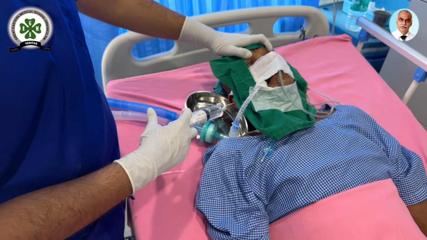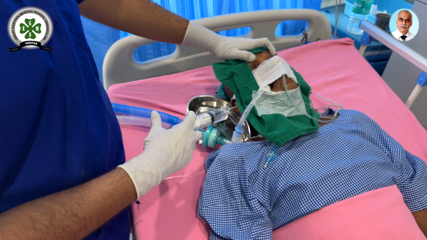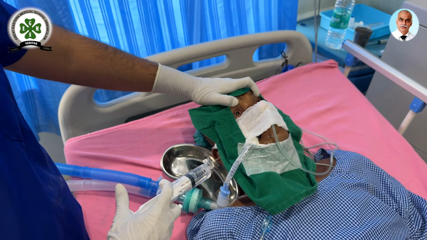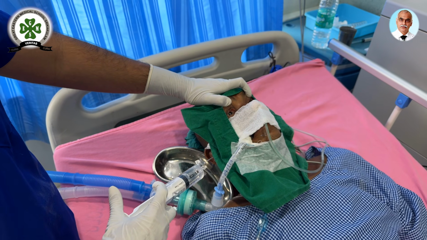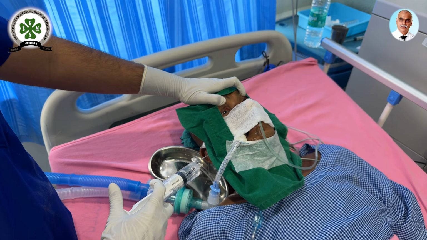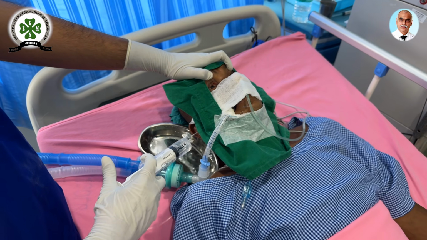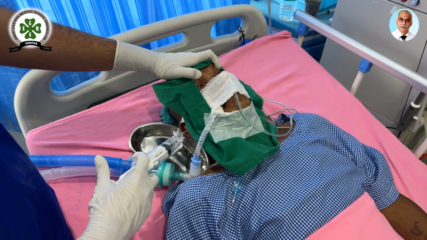Now I am going to examine the cold caloric test, or vestibulo-ocular reflex. Before doing this test, we should rule out tympanic membrane perforation. Then we inject cold saline into the external auditory canal at 4 degrees centigrade. During this test, we will observe for nystagmus in the opposite direction.